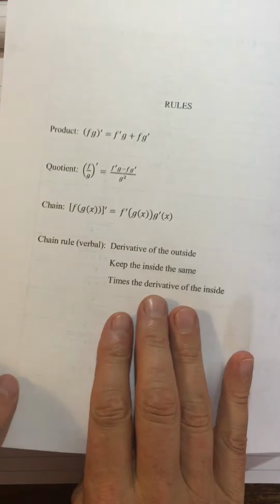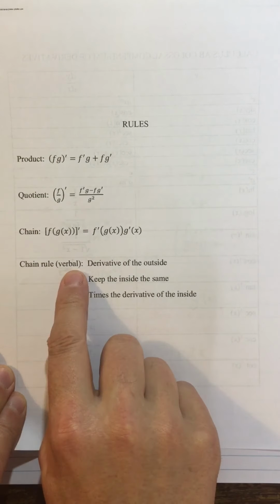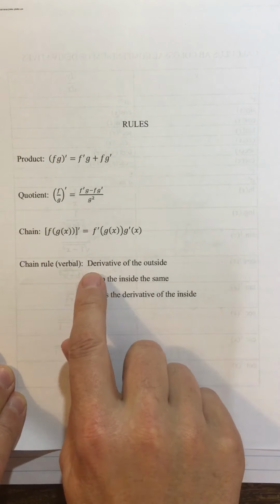Remember your colossal compendium. In the back, here's the chain rule written out nicely, and here's the verbal description: derivative of the outside, keep the inside the same, times the derivative of the inside. Okay, let's do some more examples and see what that means. We're just going to jump into the homework. This is one of those things that's easy to explain as a rule, but then it takes a lot of work and practice to get how it actually falls out.